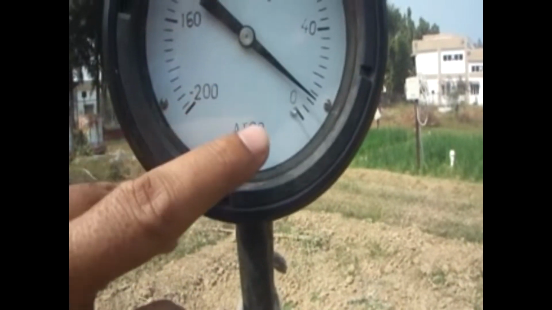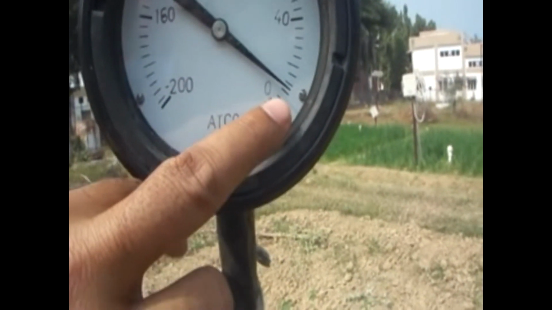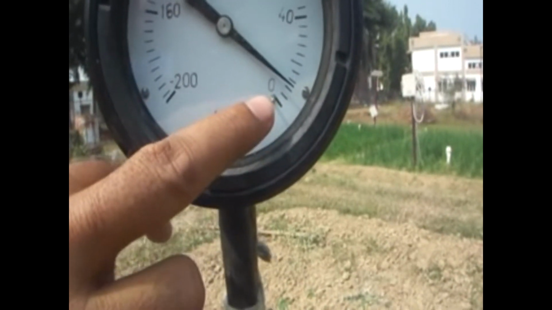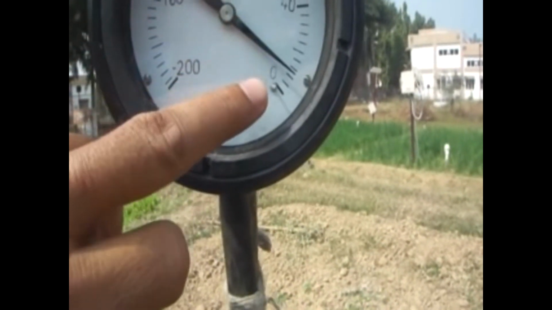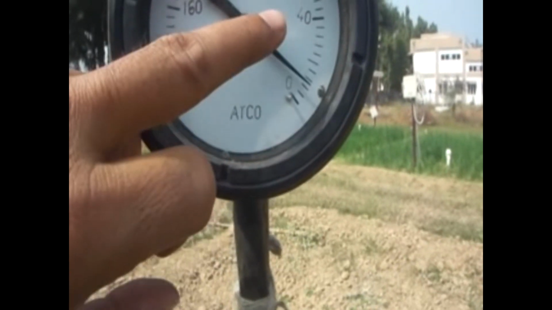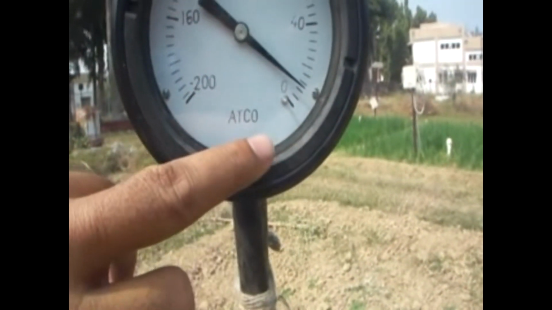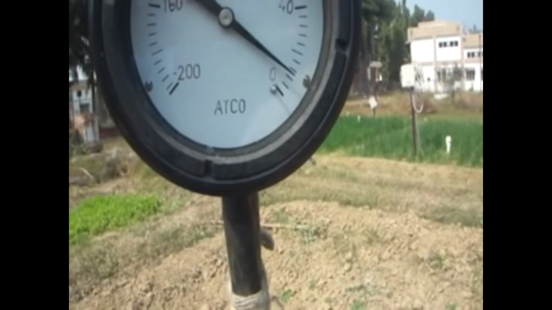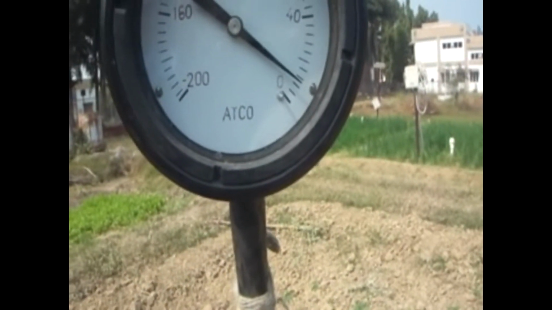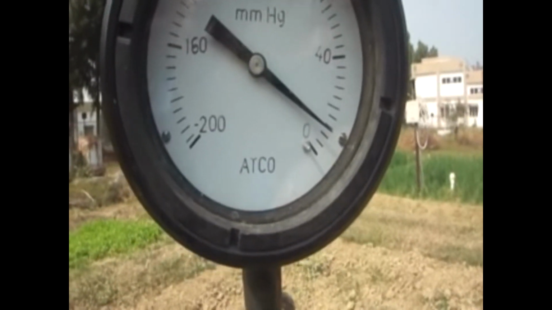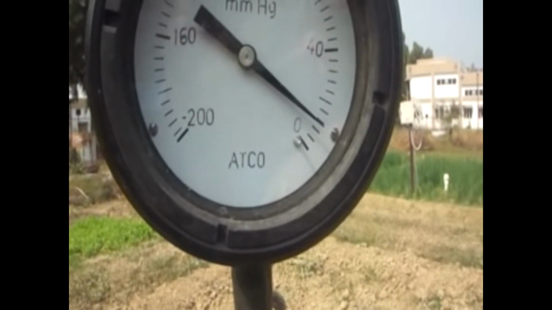Every graduated smaller scale unit is 4. There are total 10 graduated scales, so it is reaching 40 and the middle point is 20. You can see after reaching the highest point it will start decreasing.